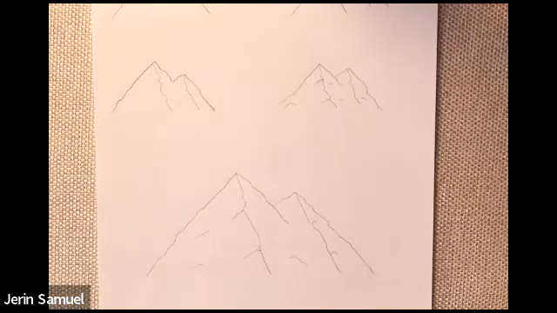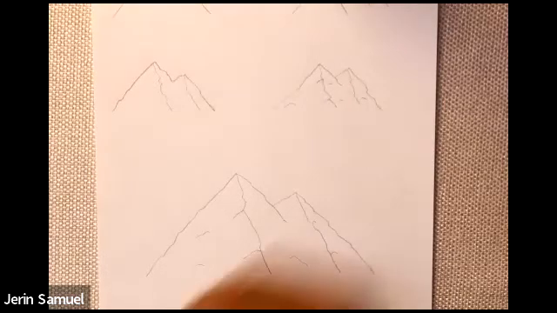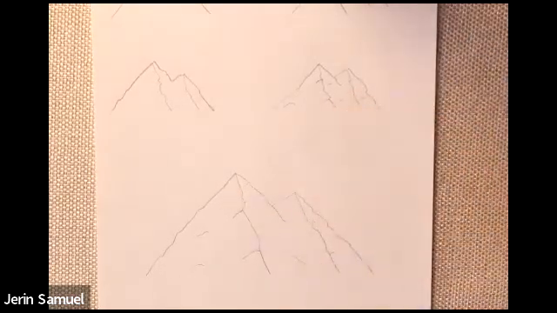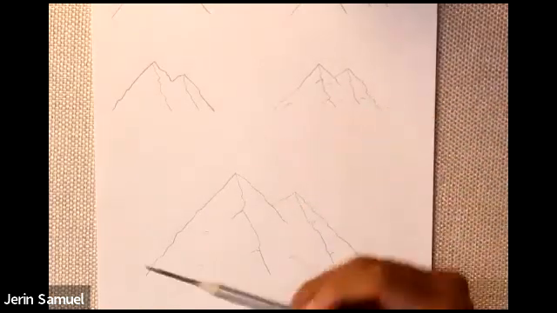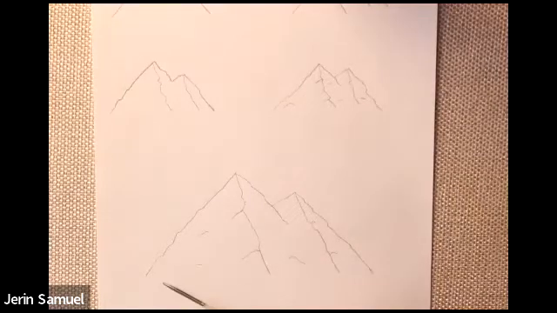Now I'll show you what is the last and the final step. That is the shading part. So I will start shading with the 2B pencil first, and then I will shade with the 6B pencil. Where all you're going to add shadows, I will show you.